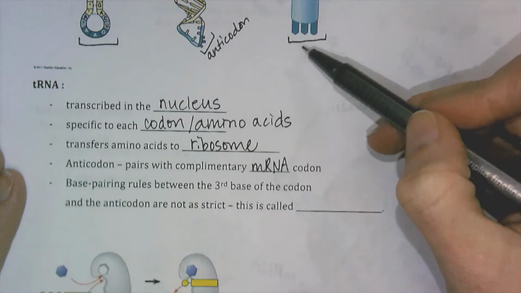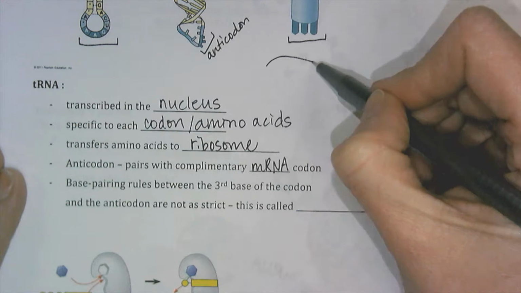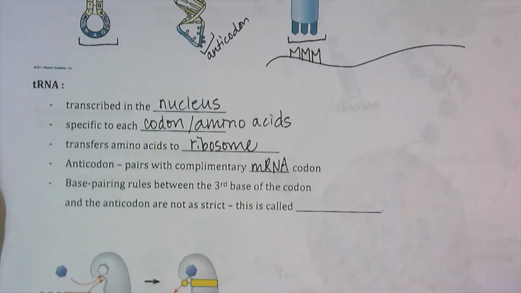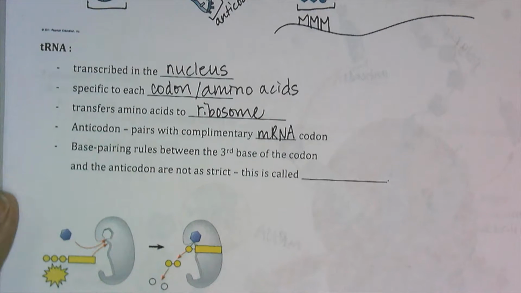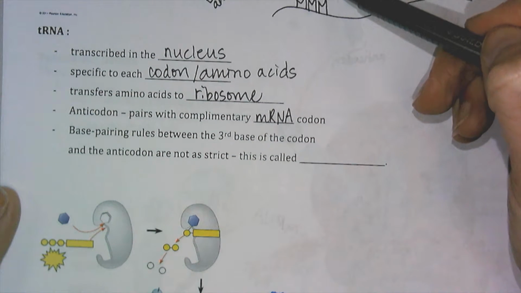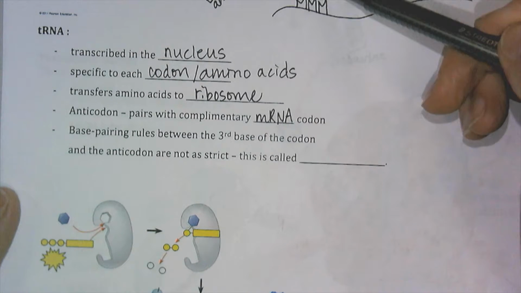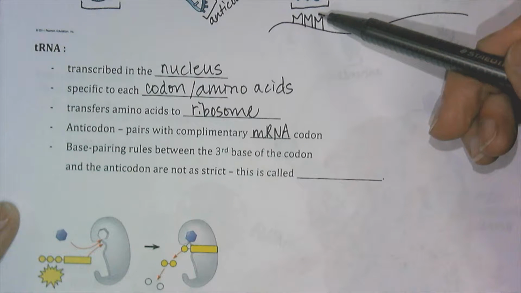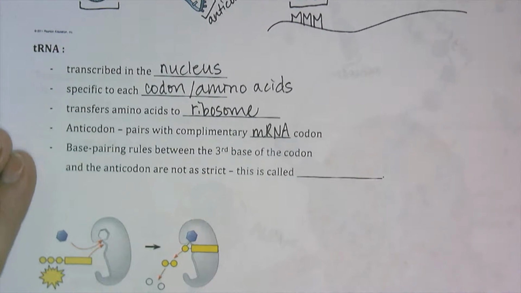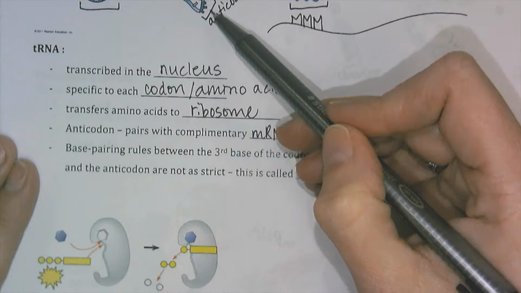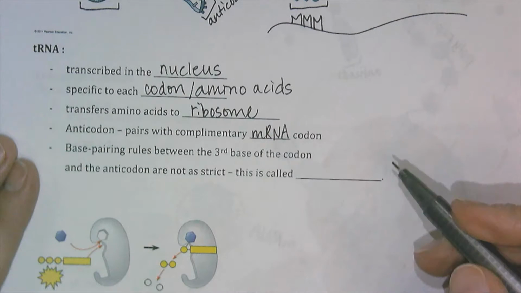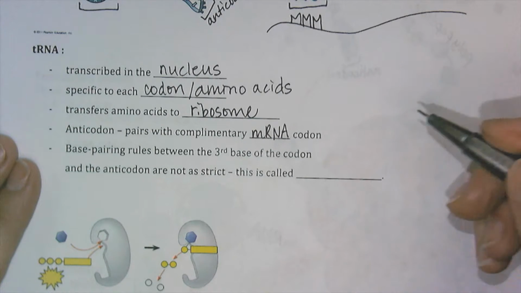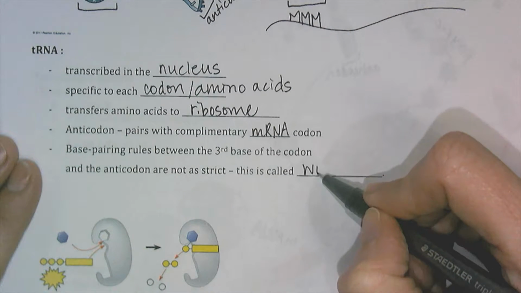So again, this anticodon here will bind to the mRNA codon. So if there's a little three-piece codon, it would bind to this anticodon. And the base pairing rules between this third base here of the anticodon and of the codon are not as strict. So sometimes that third pair will not follow the typical base pairing rules that we've been talking about this whole time. And it's really just because, you see, this is a little bit bent. Because of that fact, the code is redundant in order to avoid mistakes. And I'm actually going to show you what that means a little bit later. But this is called wobble.